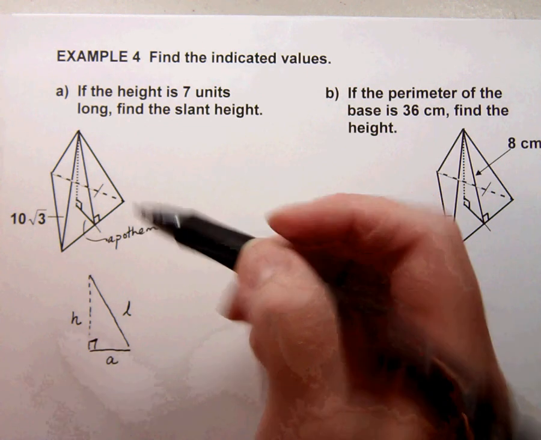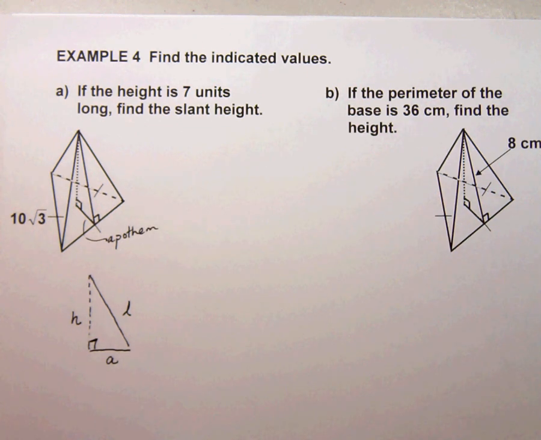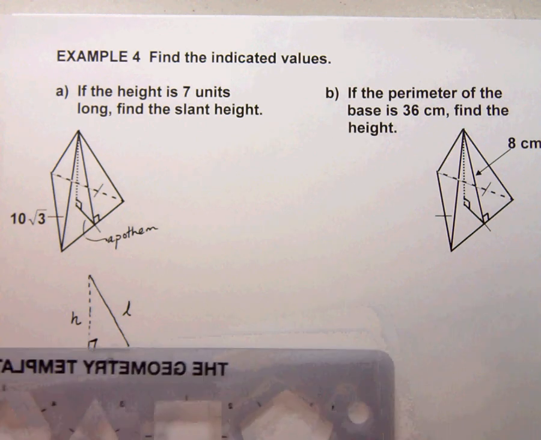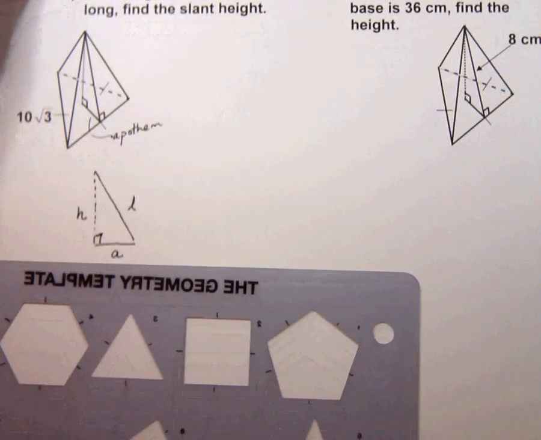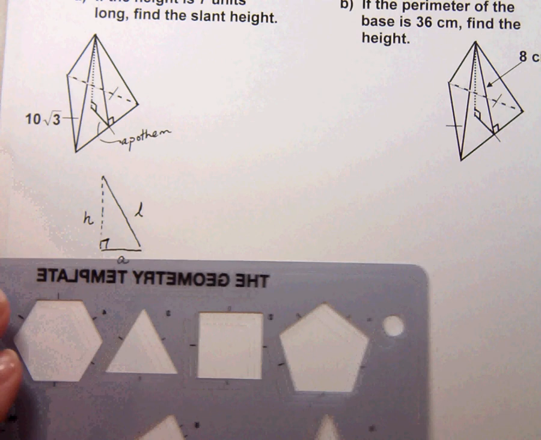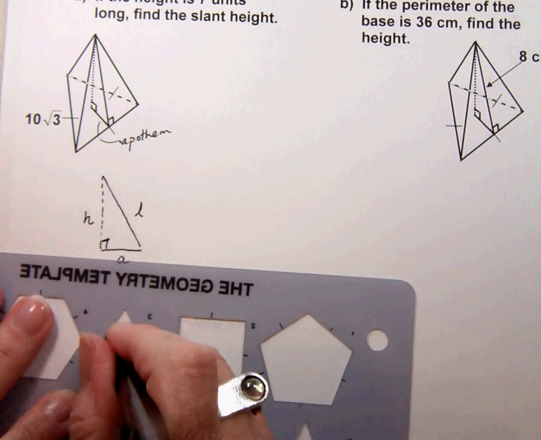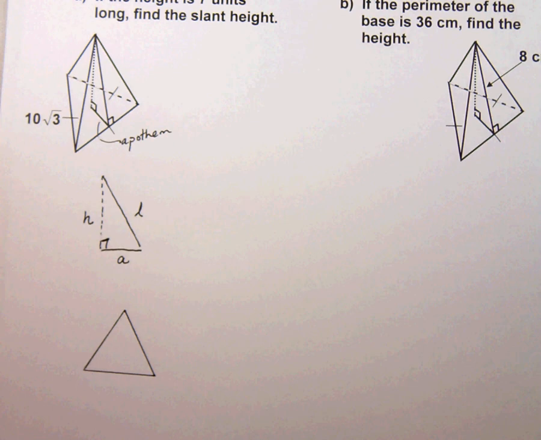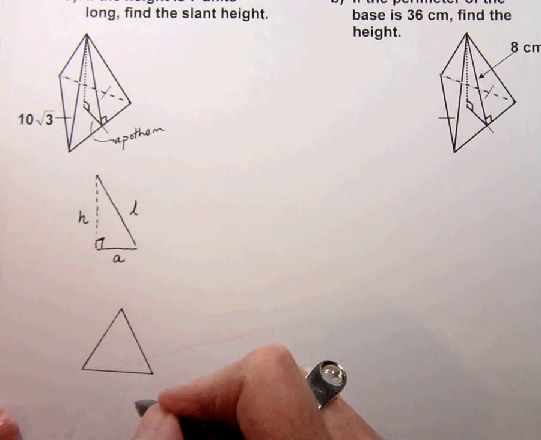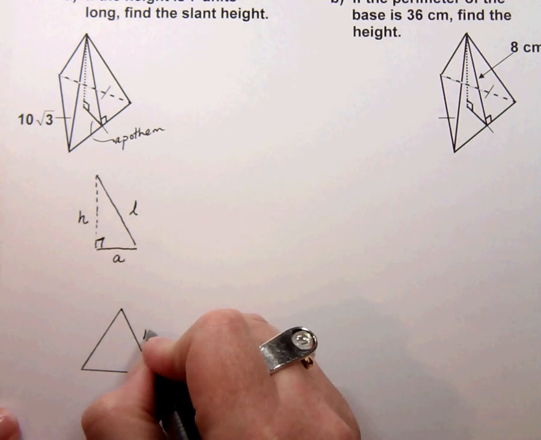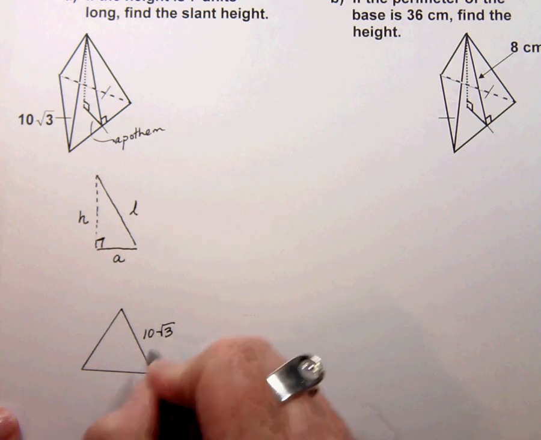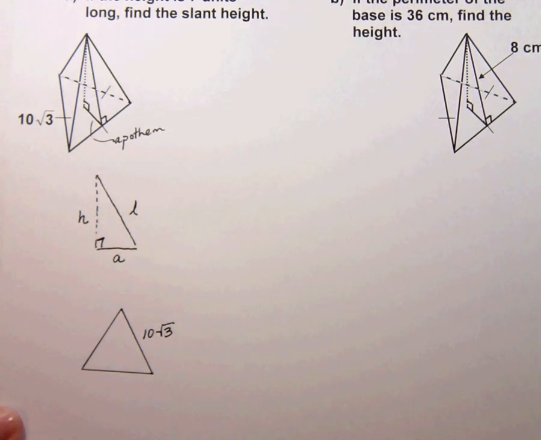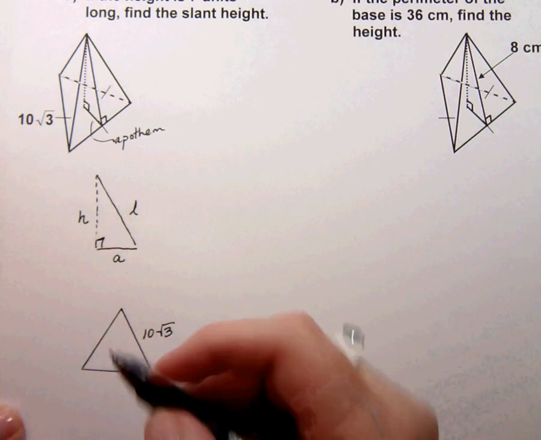So, I think I'm going to draw that too. Let me grab my, and move this up. Got plenty of room to work this out. But if I were to draw the right triangle here, 10 times the square root of 3 does represent, excuse me, all the side lengths.